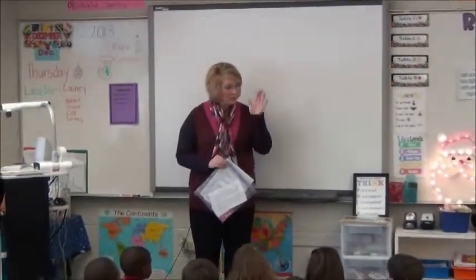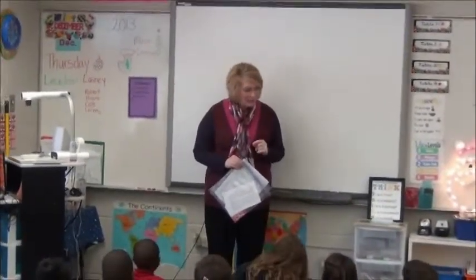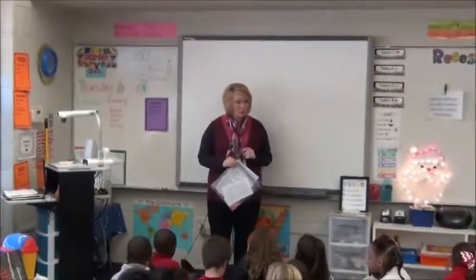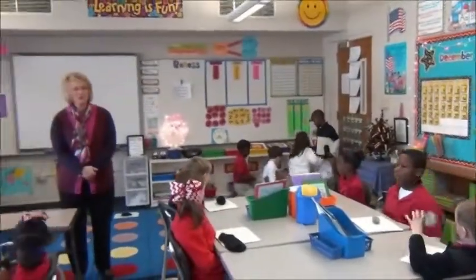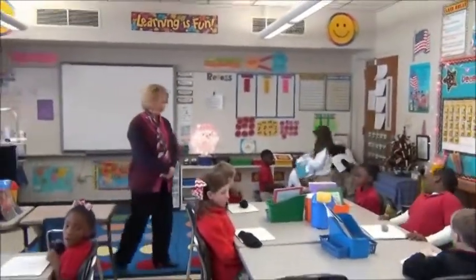If you're a table helper, you stay on the rug. Everyone needs their board and marker. Table 4 will go to their table helpers, who will be passing out your materials. As soon as you get materials from your table helper, you may start.